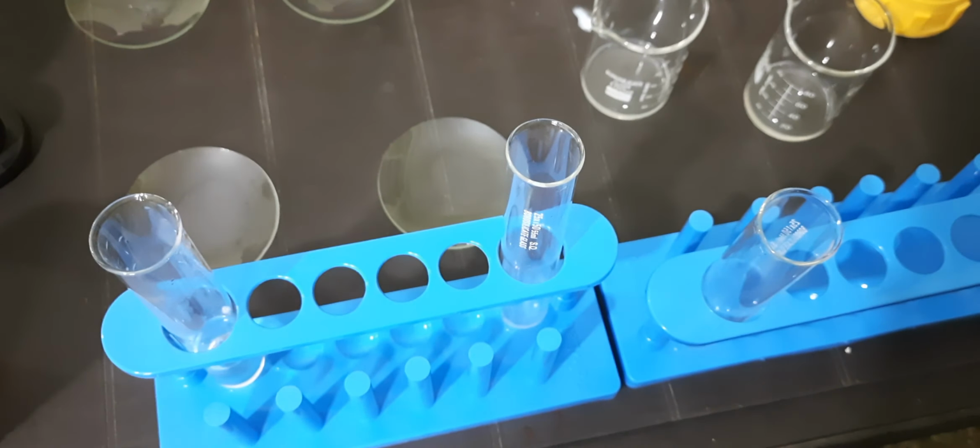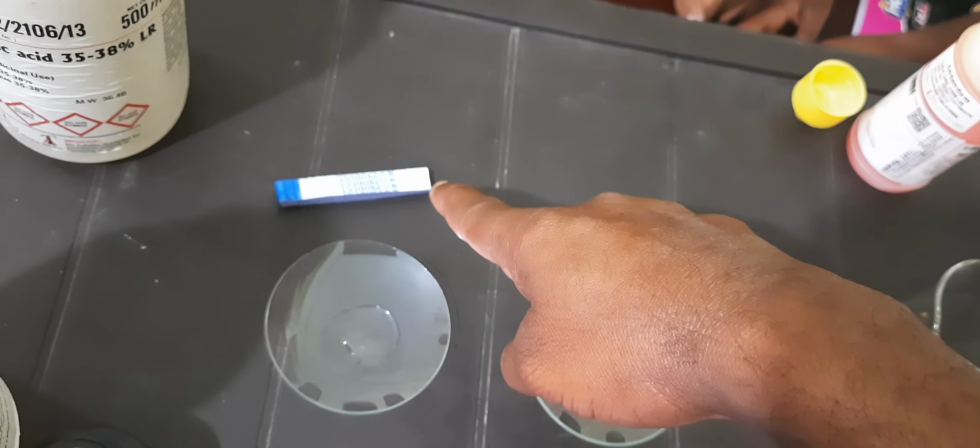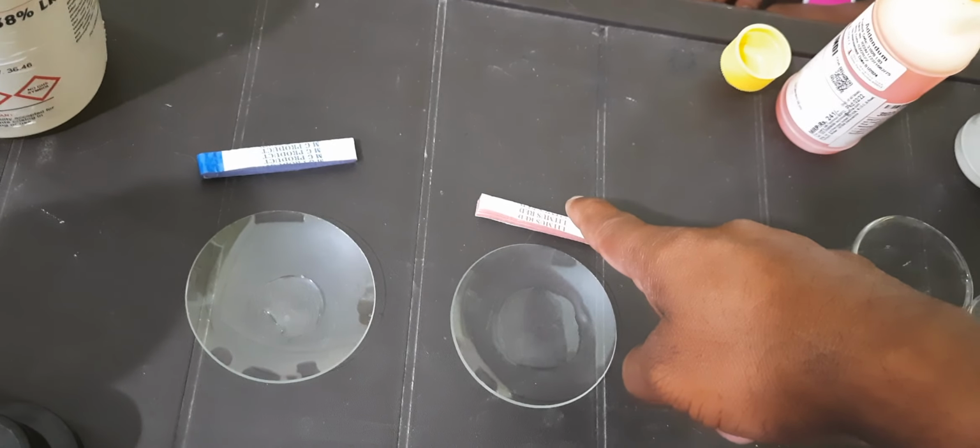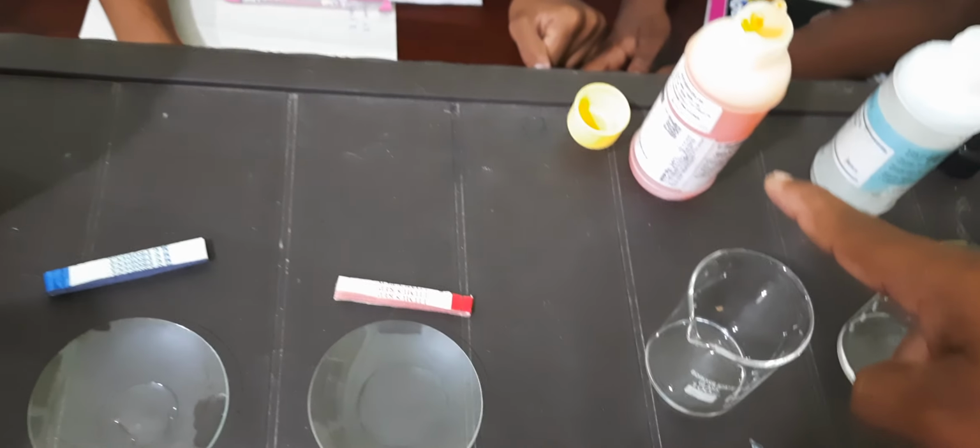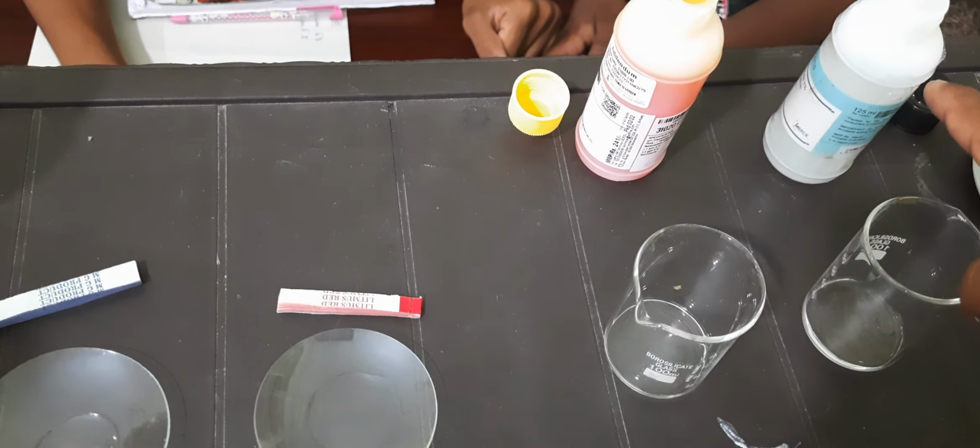Now we will try to test the nature of acids and bases with different indicators. What is this indicator? Blue litmus. It is red litmus. It is methyl orange, and it is phenolphthalein.